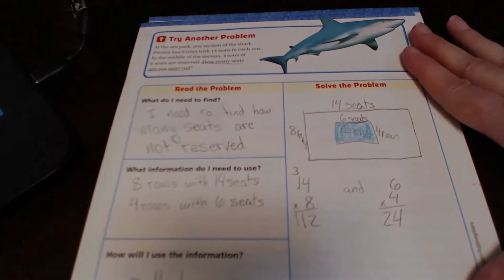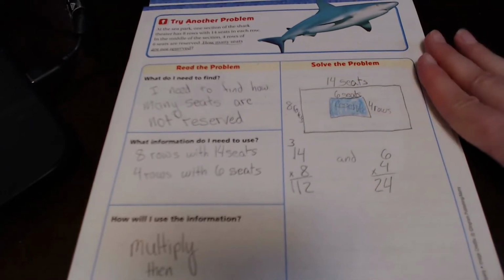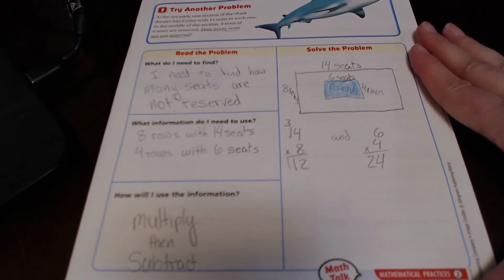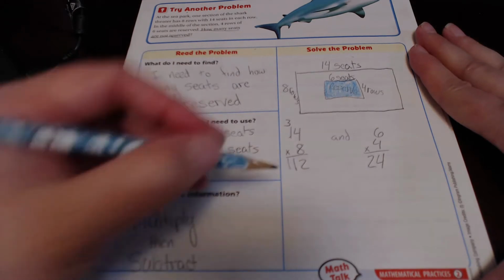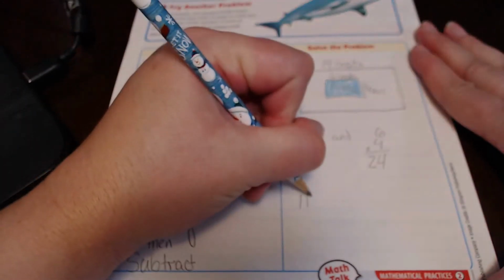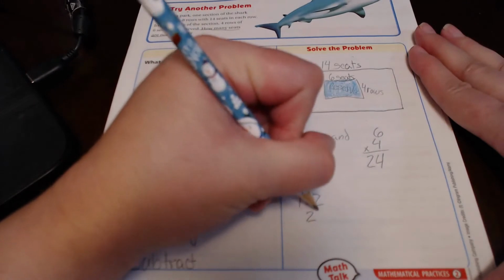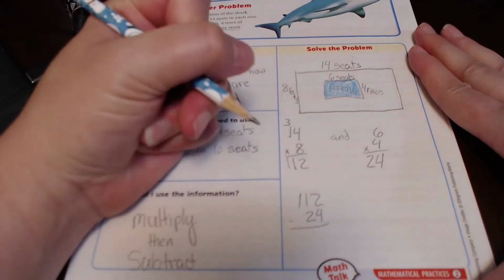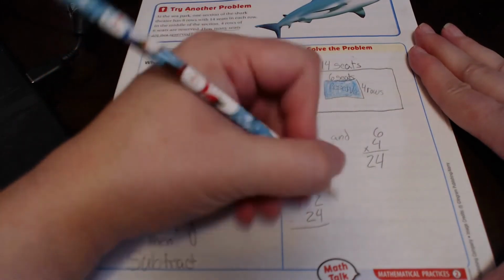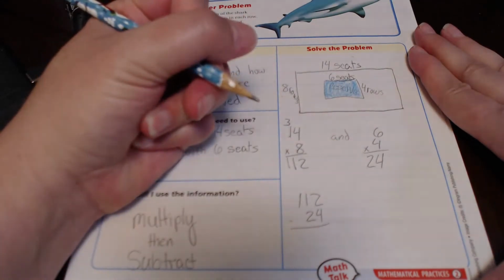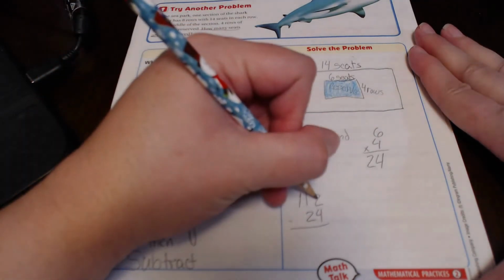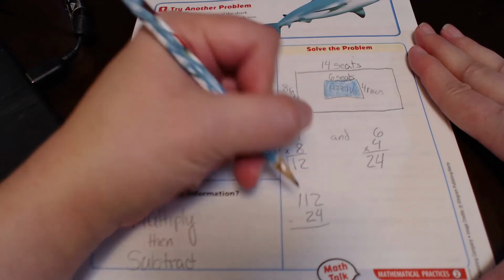Okay. So we multiplied. Now what do we need to do? I'm pointing at it. Shout it out. What are we going to do? Subtract. You're right. So we're going to take 112 and subtract 24 and use our awesome skills of subtraction. And we have to regroup right off the bat. Here we go. Because I cannot take 4 away from 2.